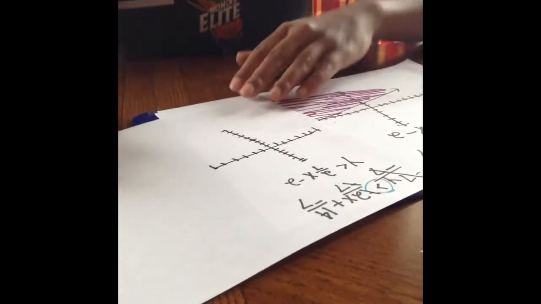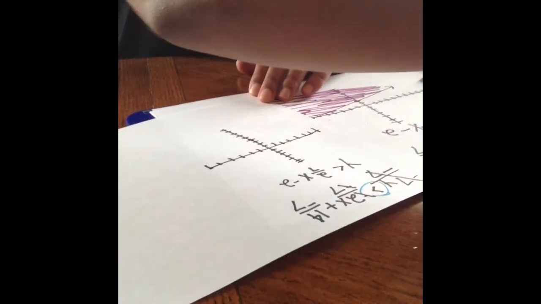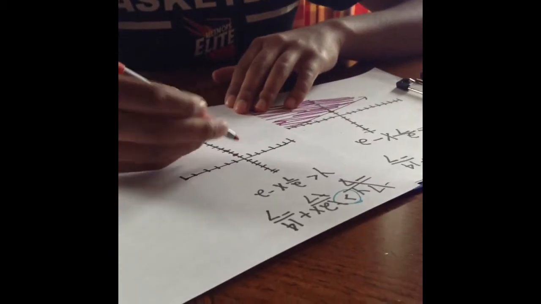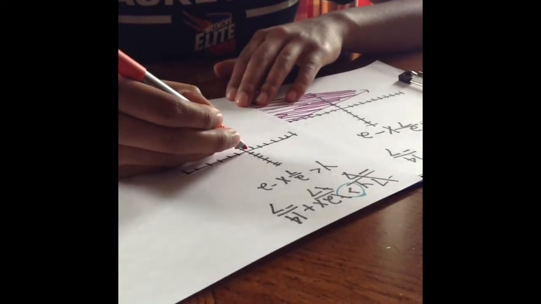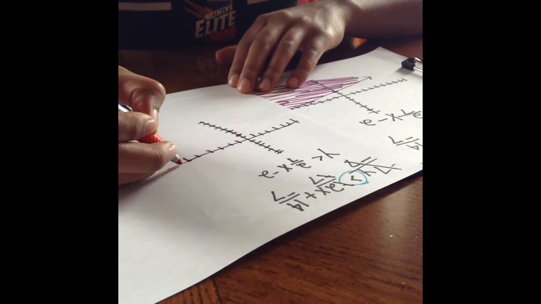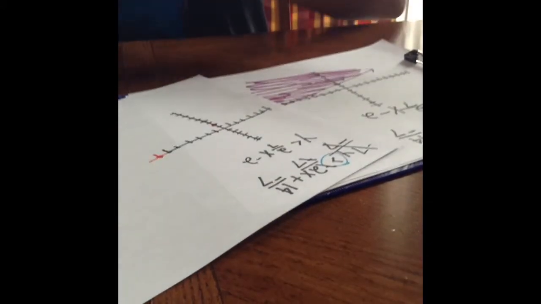Okay, so first I will start at -2 on the graph, and then I will go up 1, 2, and then over 7: 1, 2, 3, 4, 5, 6, oops, sorry, 7. Now I will use a straight edge to make a line.